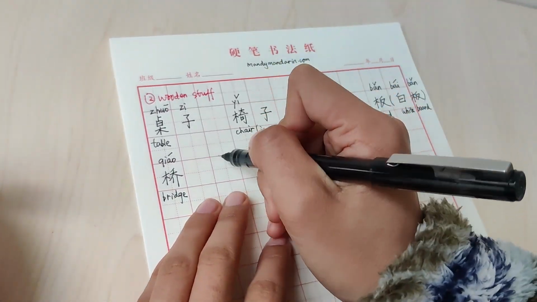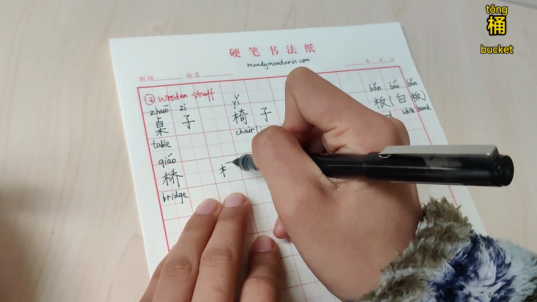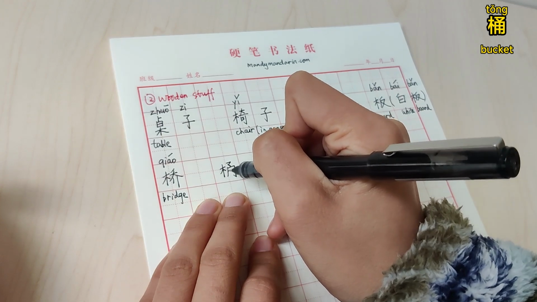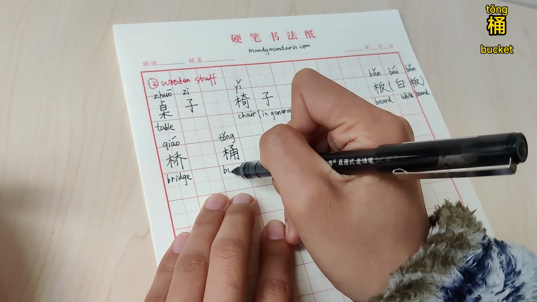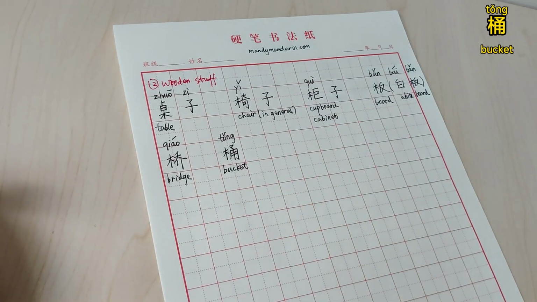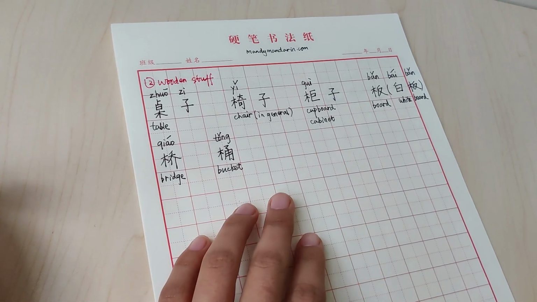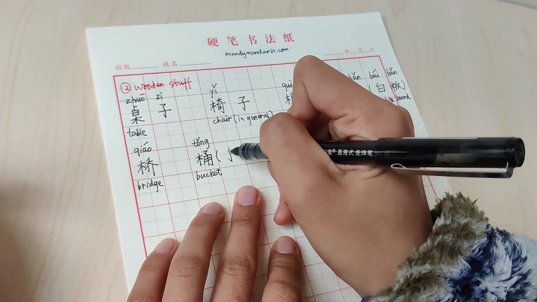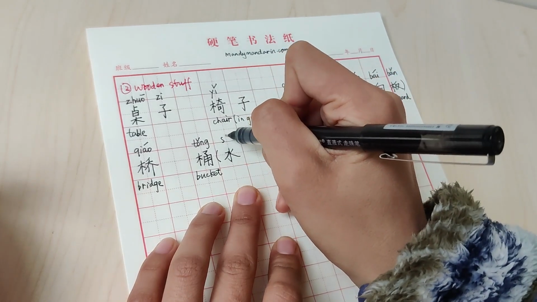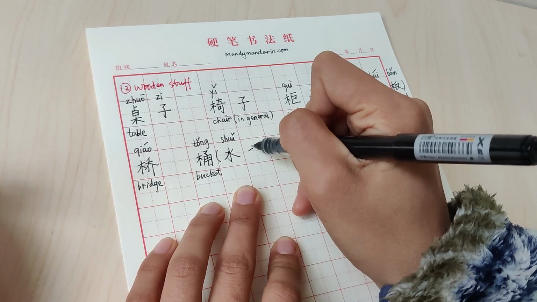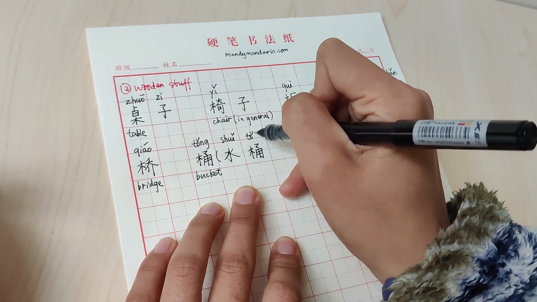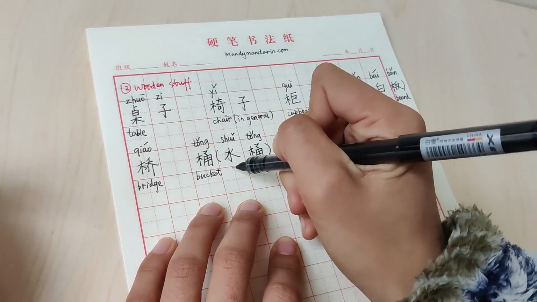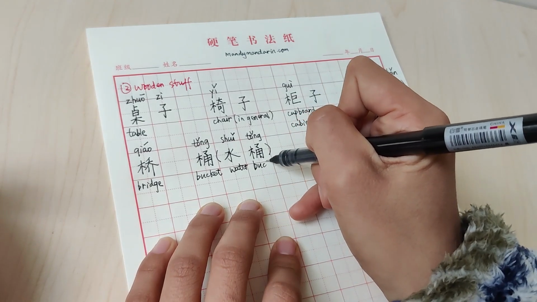And the next one, 桶. Tong is a bucket. Yeah, a bucket made of wood. And if you want to be very specific, it's the water bucket. So water bucket is 水桶. Shui tong. Water bucket.